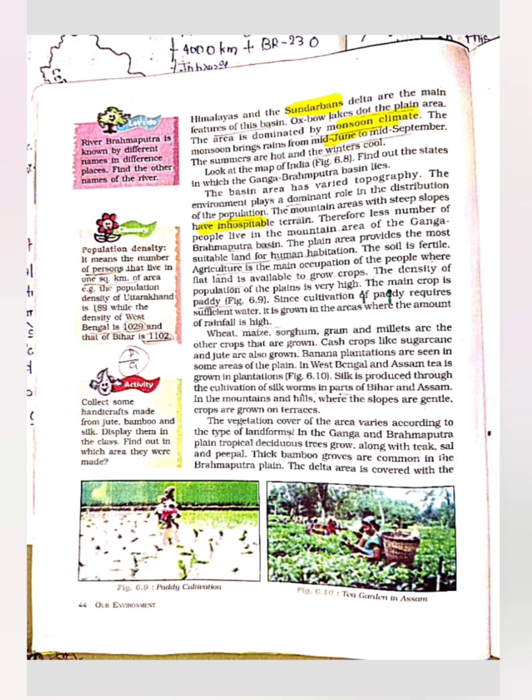Wheat, maize, sorghum, gram, and millets are the other crops grown here because agriculture is dominant. Cash crops like sugarcane and jute are also grown. Banana plantations are seen in some areas of the plain. In West Bengal and Assam, tea is grown in plantations. In hilly areas, silk is produced through the cultivation of silkworms in parts of Bihar and Assam. In the mountains and hills where the slopes are gentle, crops are grown on terraces. Gentle means a plain, which is used for plantation.